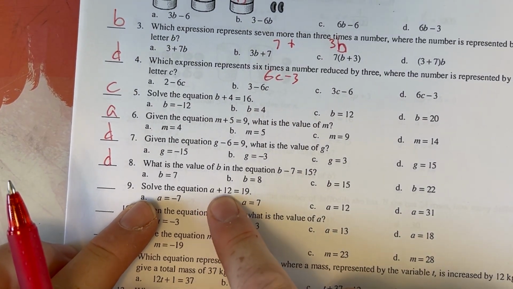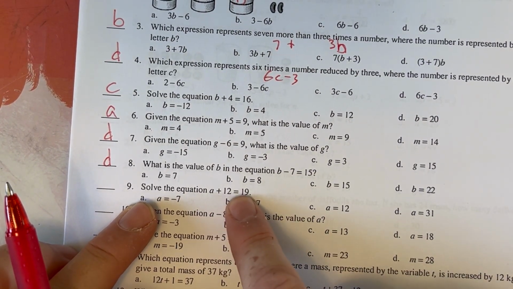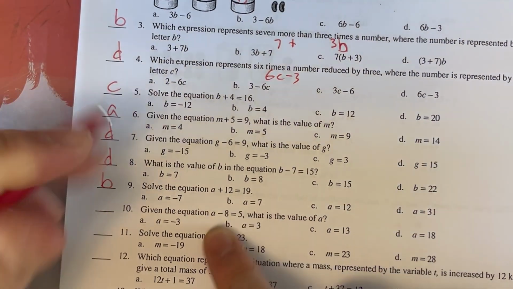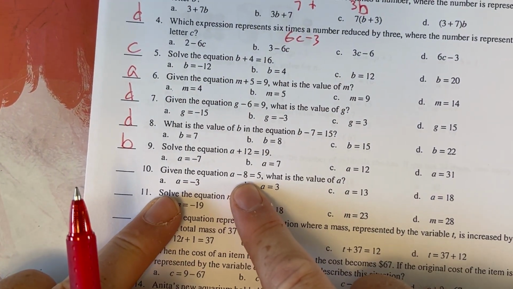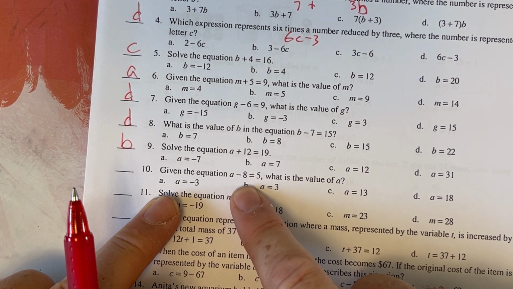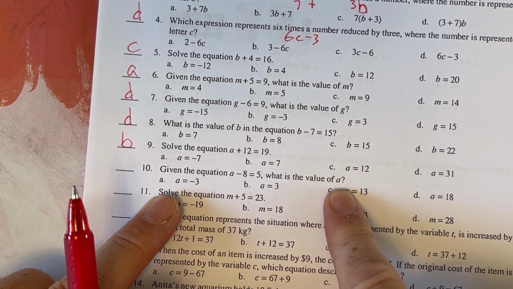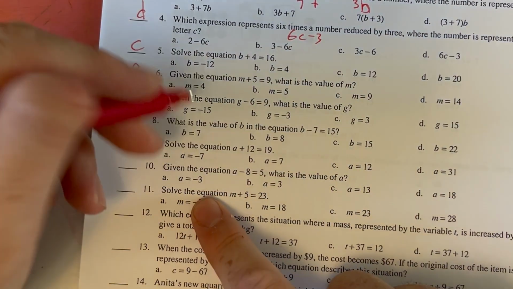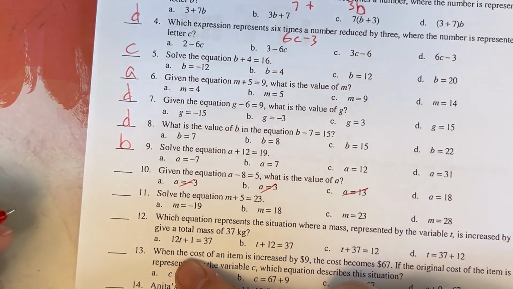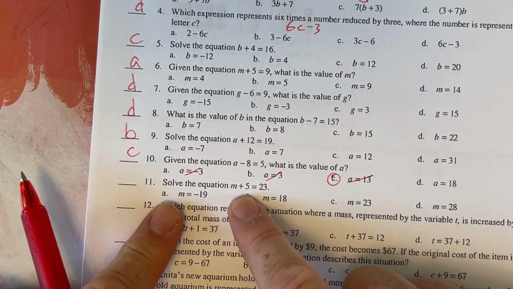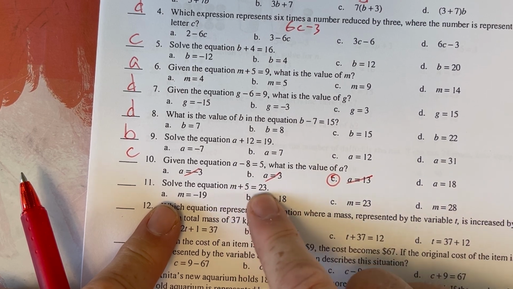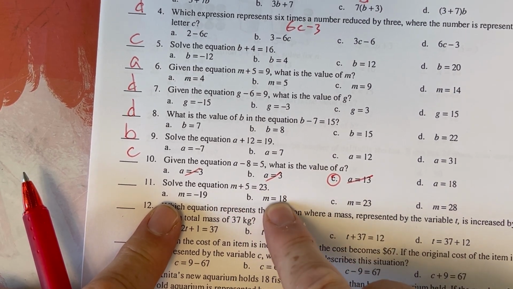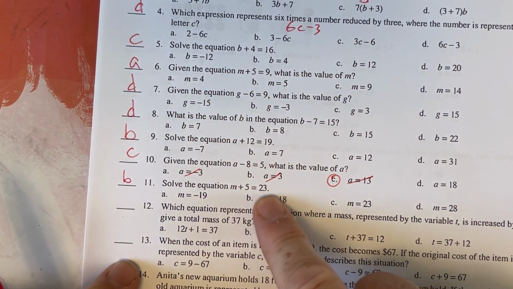Solve the equation a plus 12 equals 19. So something plus 12 is 19. So 7 plus 12, so a, b. Given the equation a subtract 8 equals 5, what's the value of a? So something, when I take away 8, gives me 5. Okay, so it's not negative 3, it's not 3, it's not 13. Oh, yes, it is. 13 take away 8 is 5. C. Solve the equation m plus 5 equals 23. So something plus 5 is 23. So that would be 18, b. 18 plus 5 is 23.